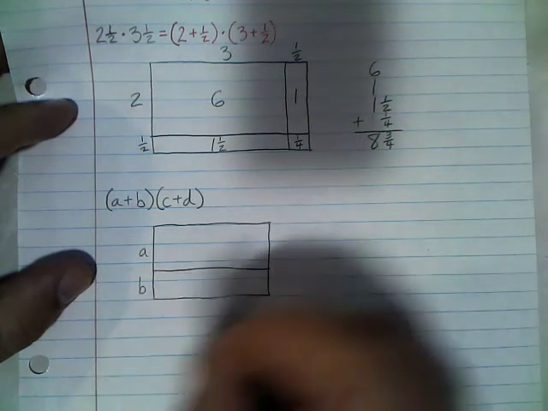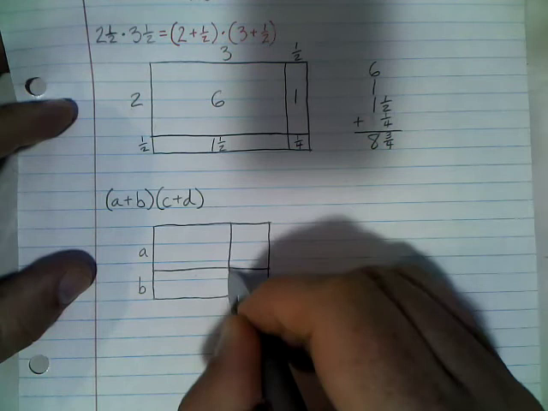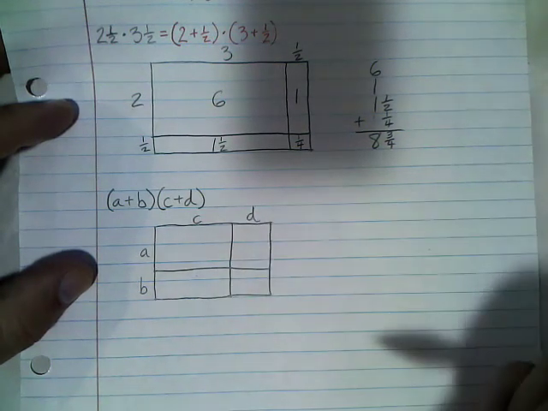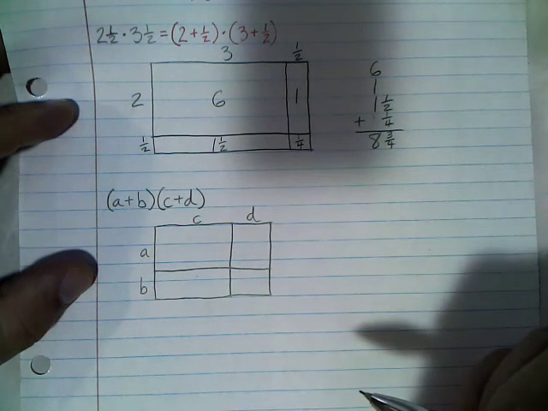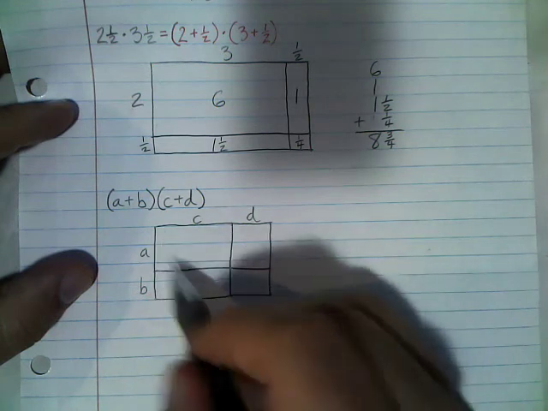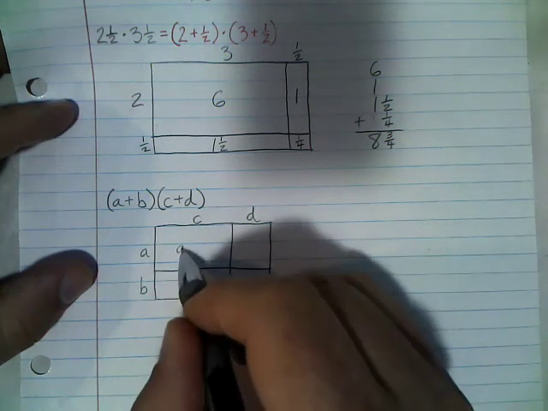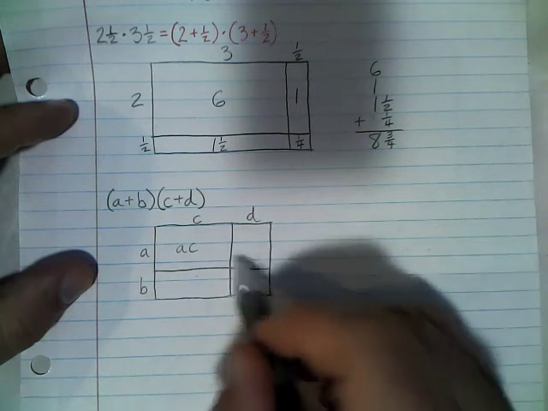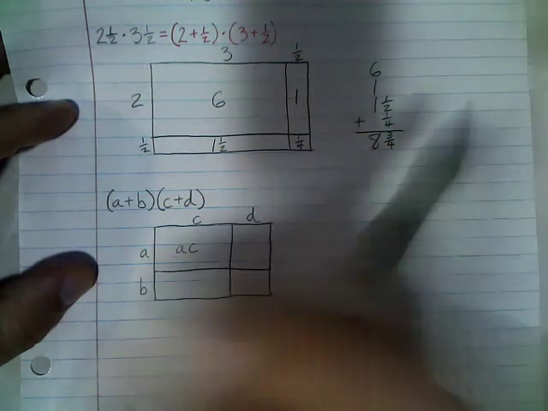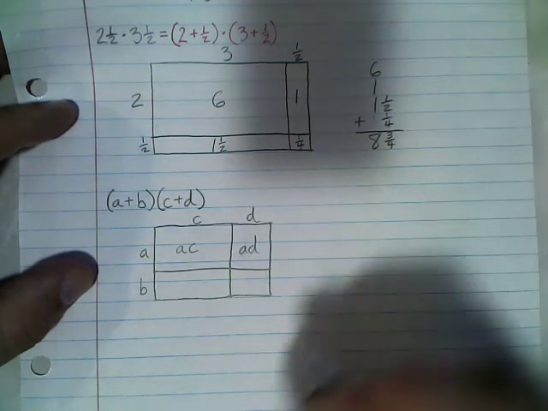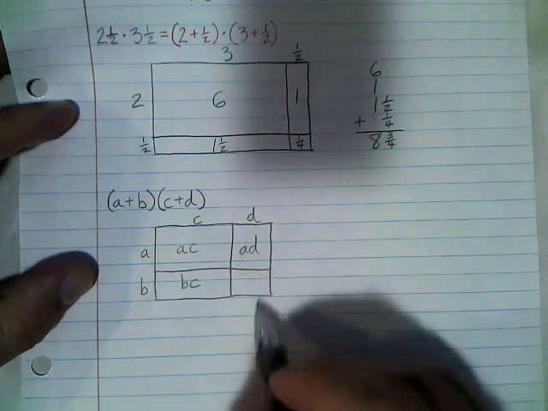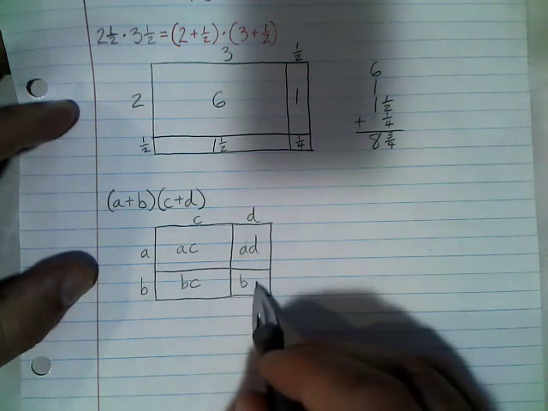A plus B and C times D. So first up, this area right here is going to be A times C, so AC. This area here is going to be A times D, so AD. This area here will be B times C, so BC. And finally here, B times D, BD.